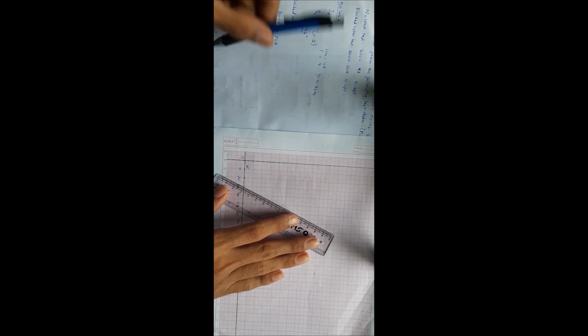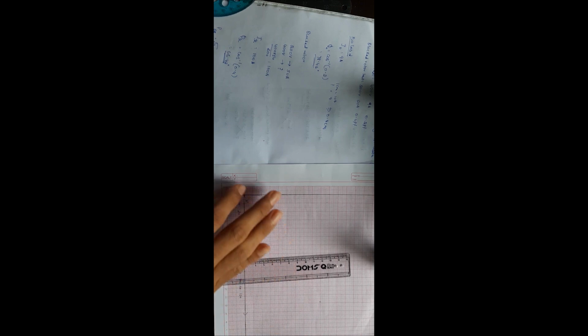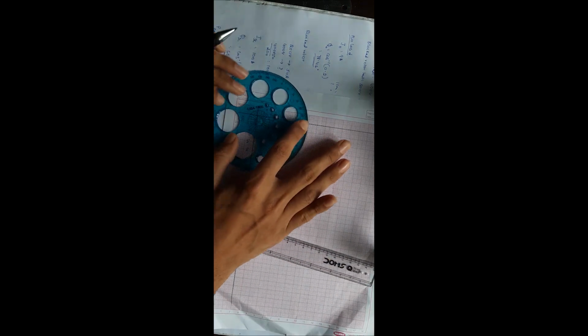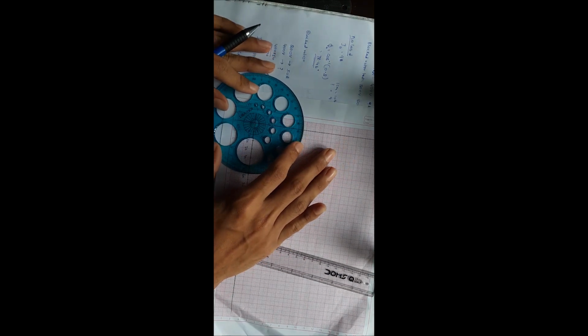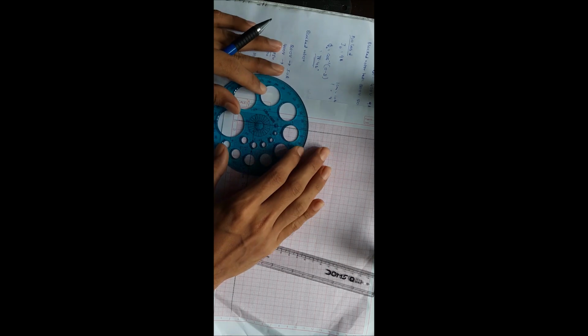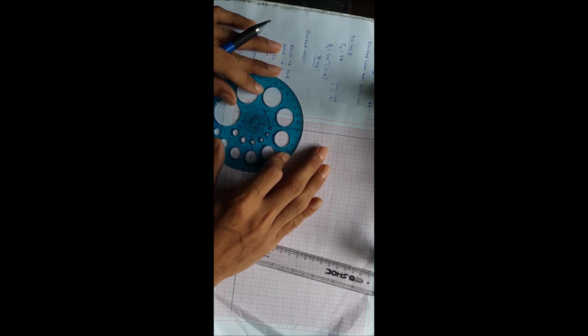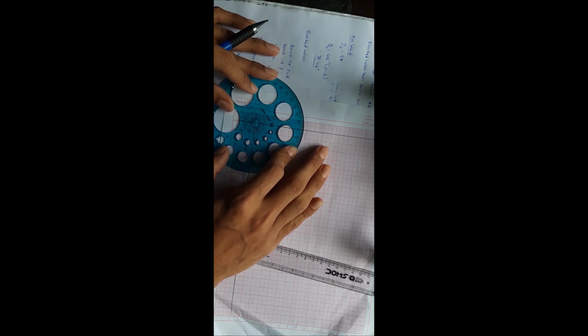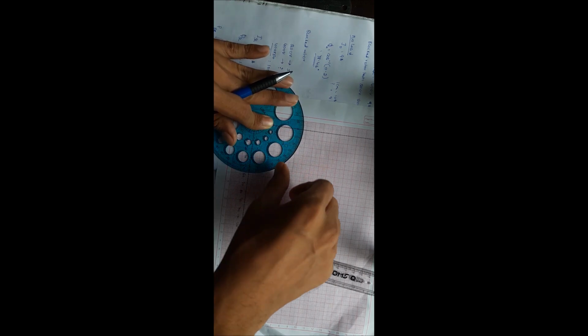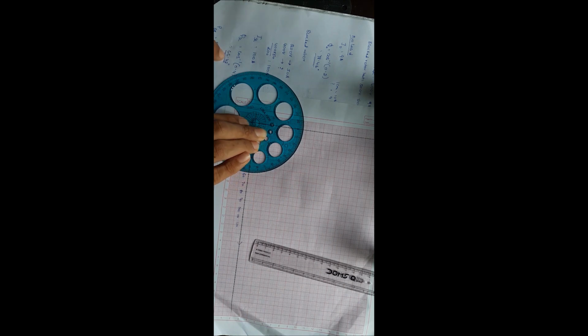Now let us draw the blocked rotor current line. The blocked rotor current is 100 amps, at an angle of 66.42. Keeping the protractor such that 0 is on the y-axis, mark a point at an angle of 66.42.